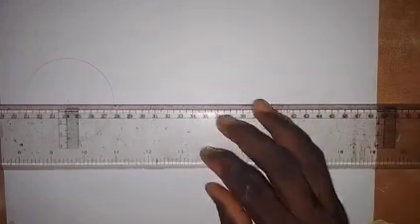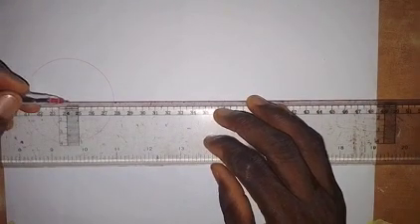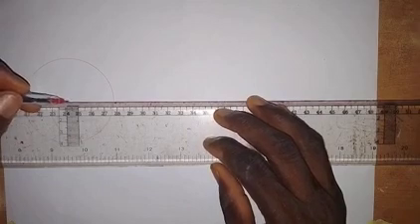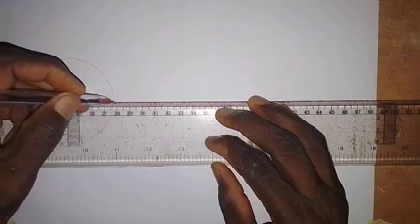So I'm going to draw a horizontal line through the center of this circle, so it goes like this, and also to this side. Now, since we are constructing a 5-sided polygon, that's a pentagon, we are going to divide this line into 5 equal parts.